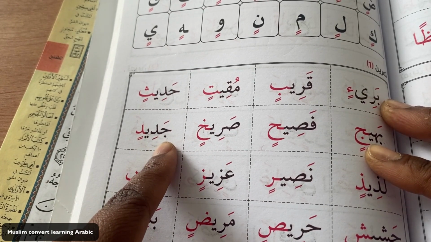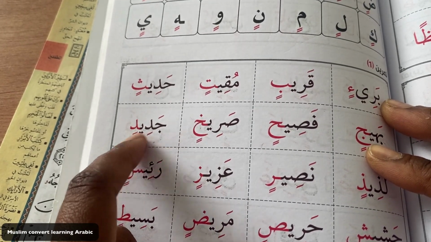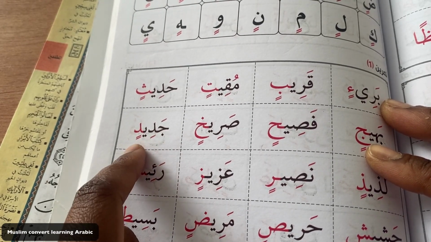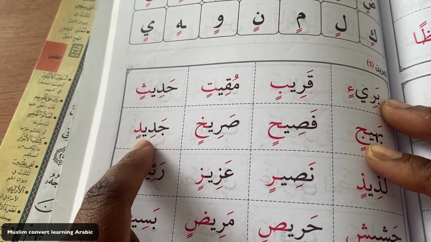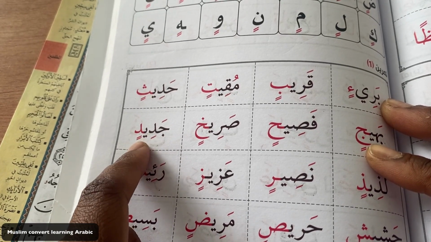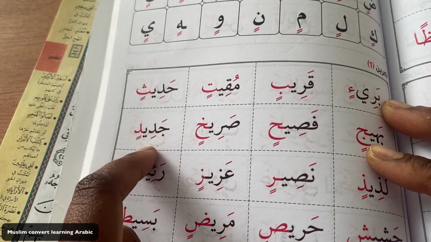This, like for example, this word would be jadidin. That's a jim in the beginning. Dal, which doesn't join, and I also did a video about this, letters that don't join to letters on their left, and that's a ya, and that's a dal with the tanween, jadidin.